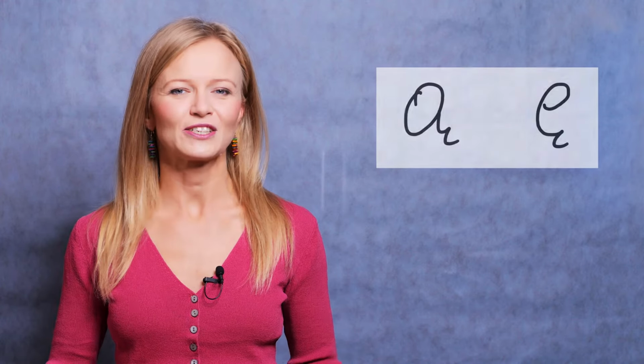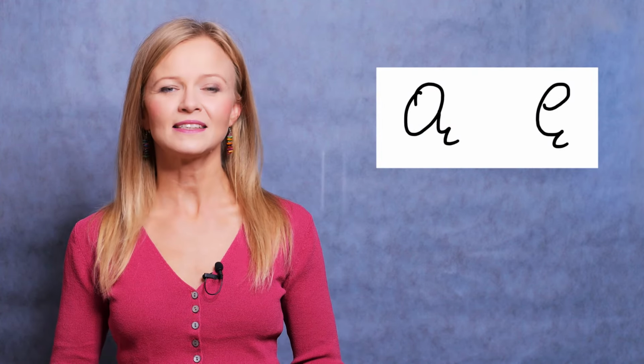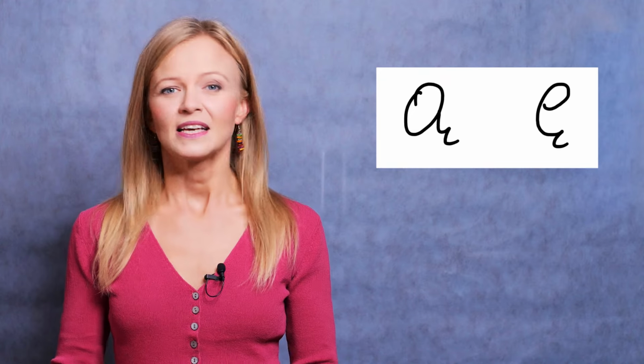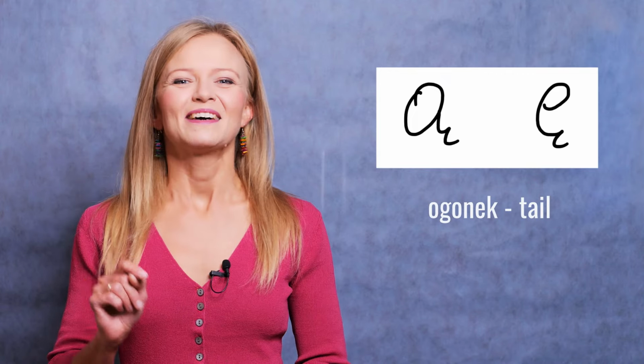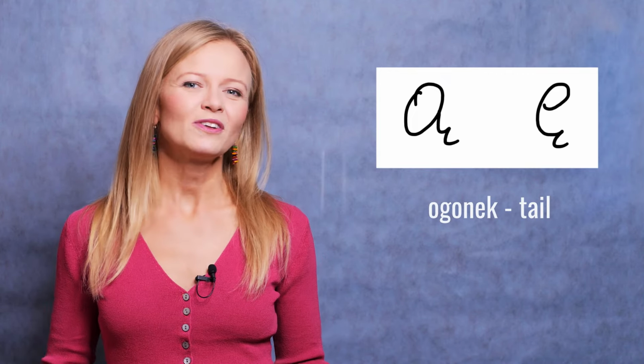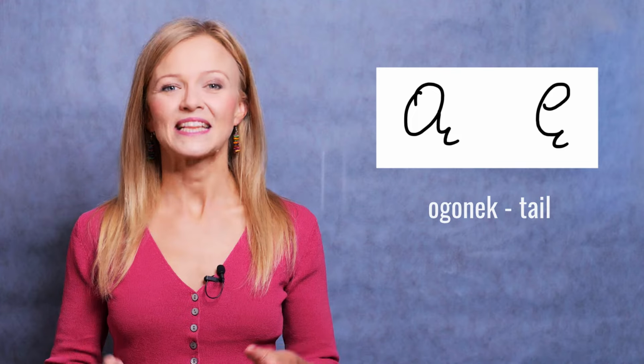And now let's start the lesson about Polish letters with diacritics. We will start with these letters, ą and ę. These letters have so-called ogonek below the letter. Ogonek, it means a small tail.